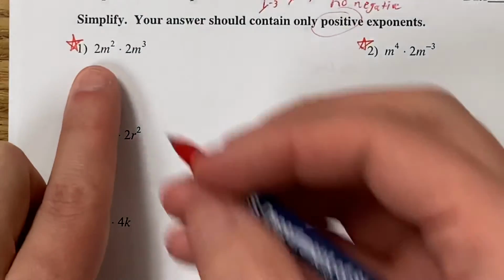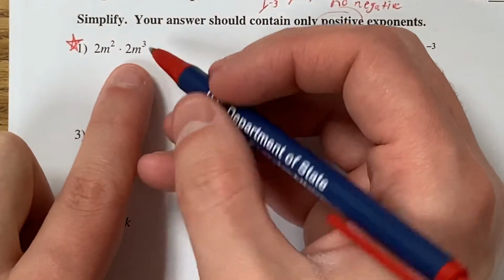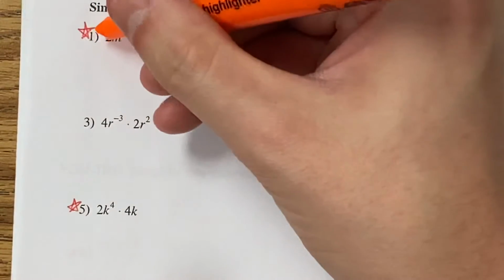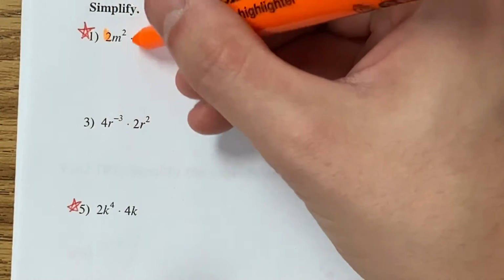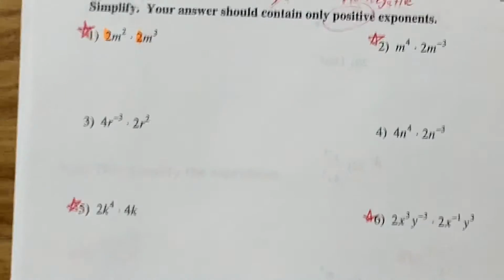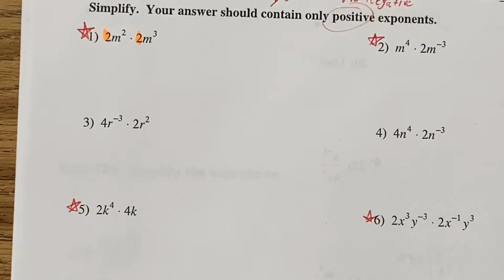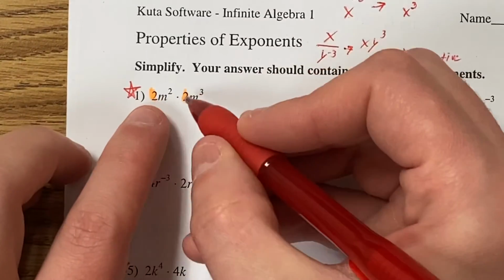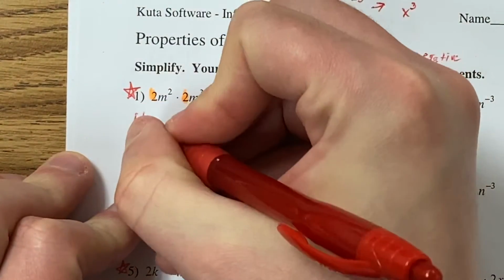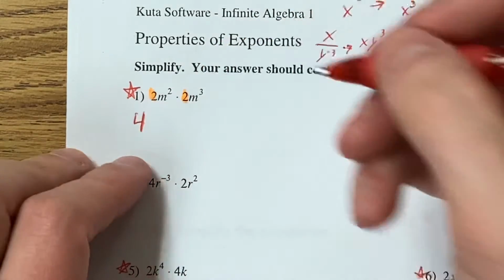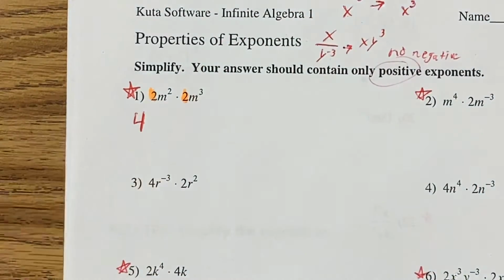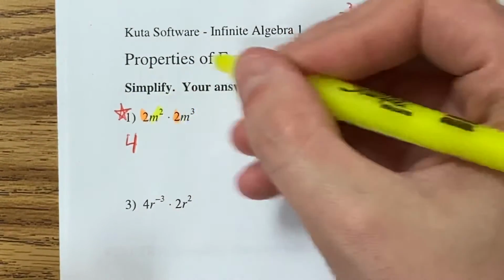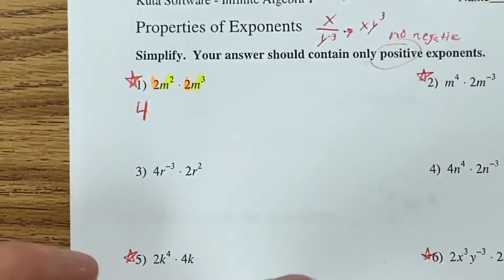So in this problem, it says 2m squared times 2m to the third. Notice that in this one, it does have regular numbers now as well. It has a 2 and a 2 plus an m. So when you do these problems, you are going to do the 2 times the 2. So 2 times 2 is 4. And we have dealt with those 2's now. When it comes to the m's, you have an m squared and another m to the third.